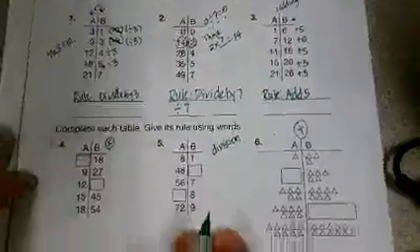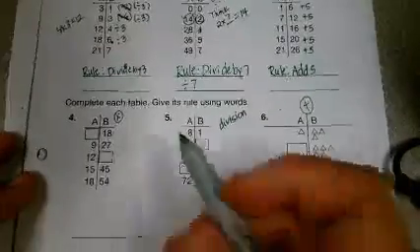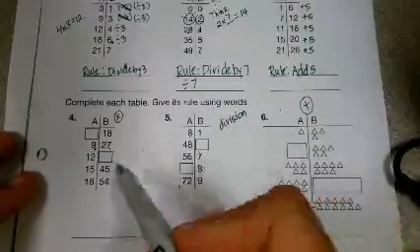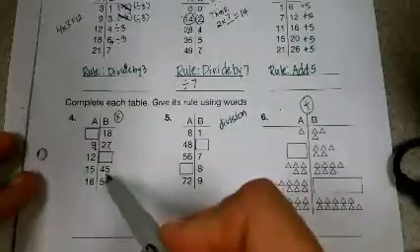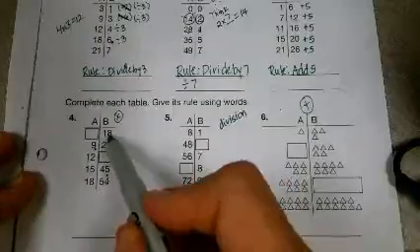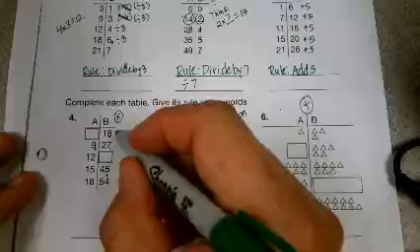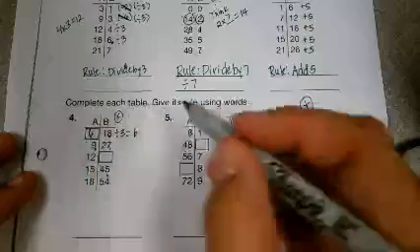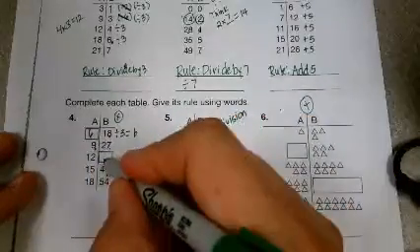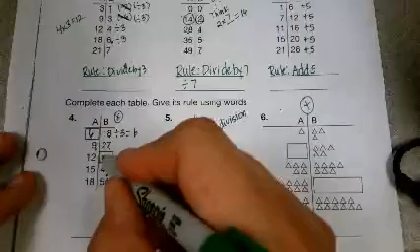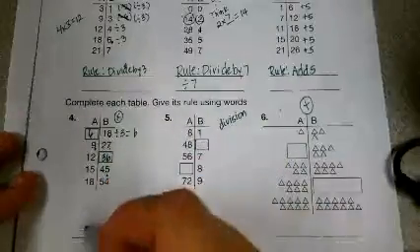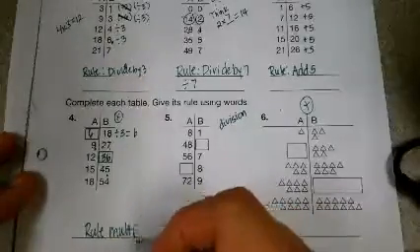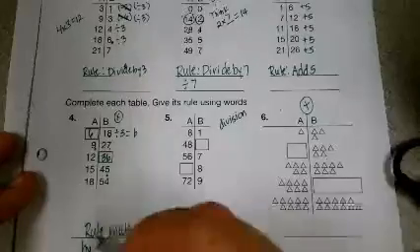Okay. All right, I'm going to move it up to number 4. This is a multiplication situation, because if I look here, I know that 9 times 3 is 27. And when I look here, I know that 15 times 3 is 45. So now I have to think about 18, and I can think backwards and think 18 divided by 3 equals 6. All right, and this is multiplying. 12 times 3 is 36. So the rule here is to multiply by 3.